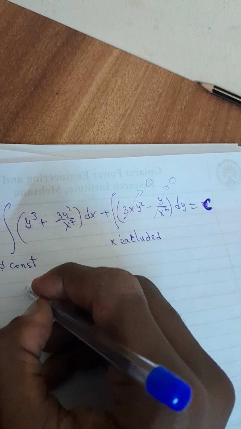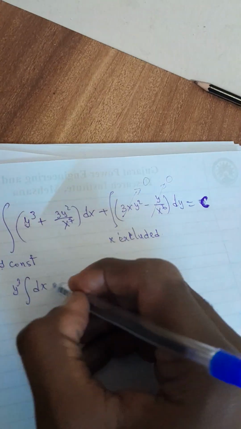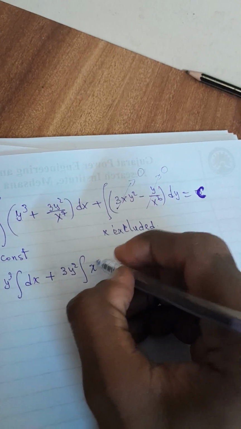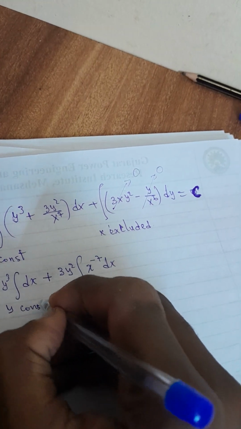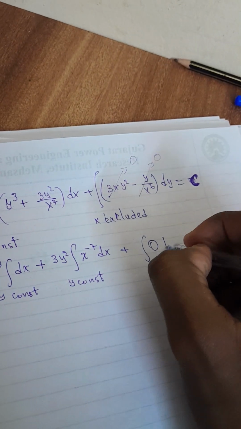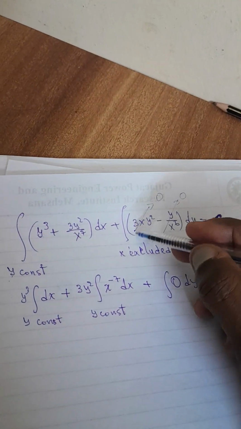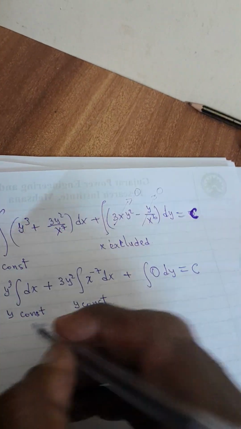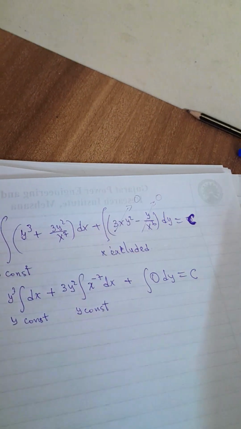Just go here. What you are going to see is this one, integration y cubed, y is a constant, dx plus 3y squared is a constant. So here you get x raised to minus 7 dx. Here y is constant. Okay, plus this integration is 0 dy equal to c. Okay, 0 dy, because all the terms here have x, so it will be 0. Integration of 0 is 0. Okay, it's like you are trying to integrate nothing, no area.